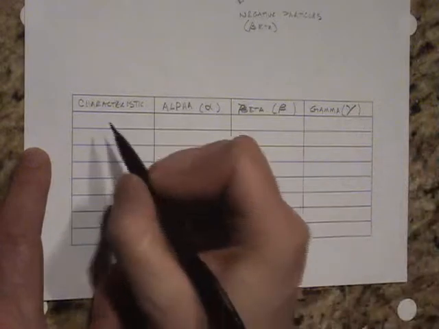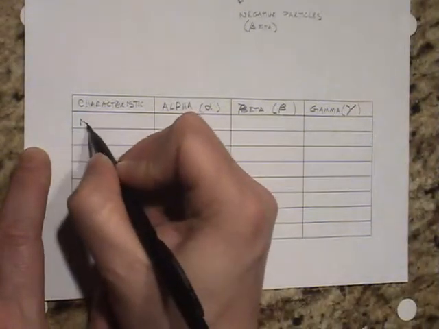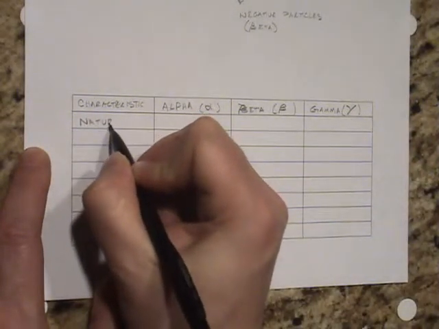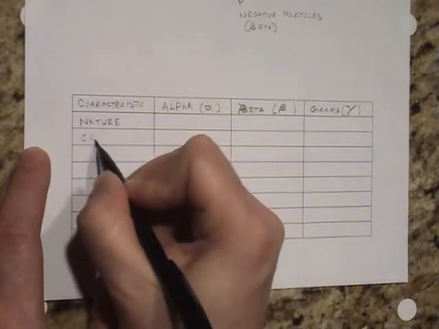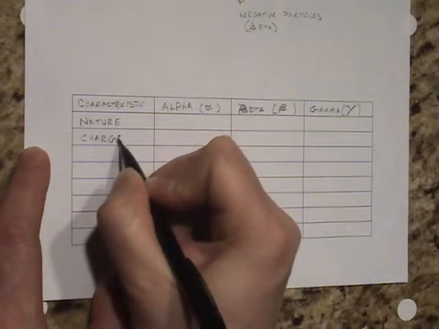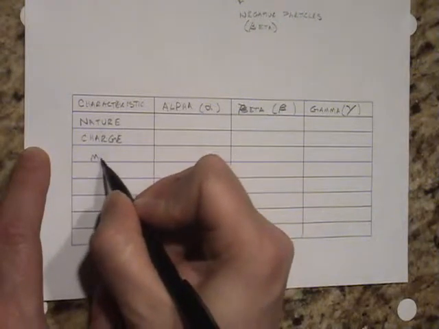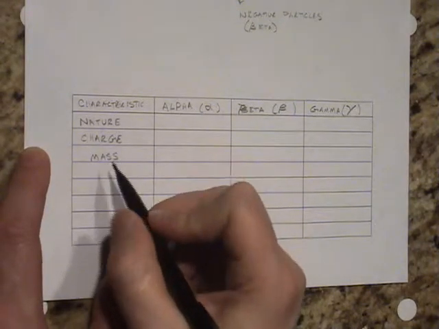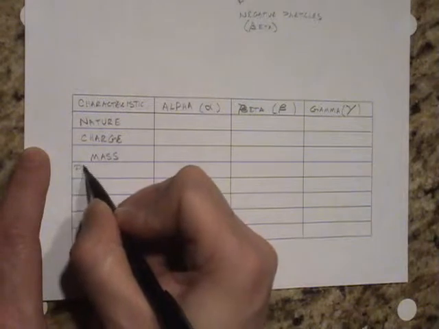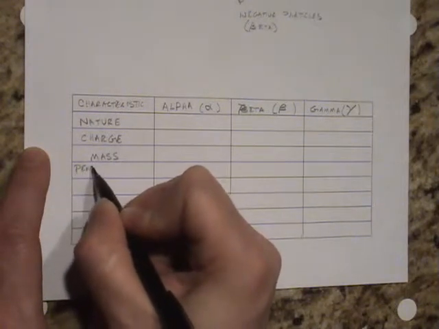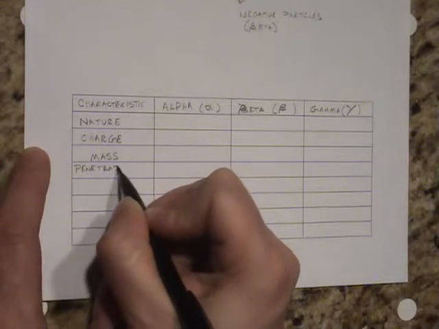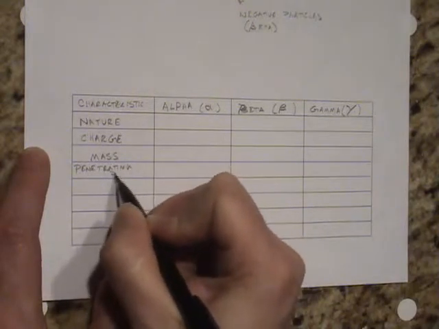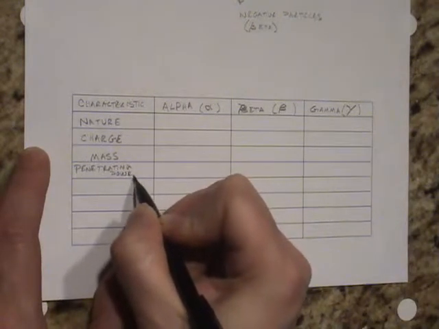So the characteristics that we would like to look at are, first of all, the nature of the particle. That is to say, what is the particle actually made of? What type of charge does the particle have? What's the mass of the particle? Who's bigger? The penetrating power means the ability of these particles to move through material, and you'll see that these particles are very different in their ability to penetrate through material.